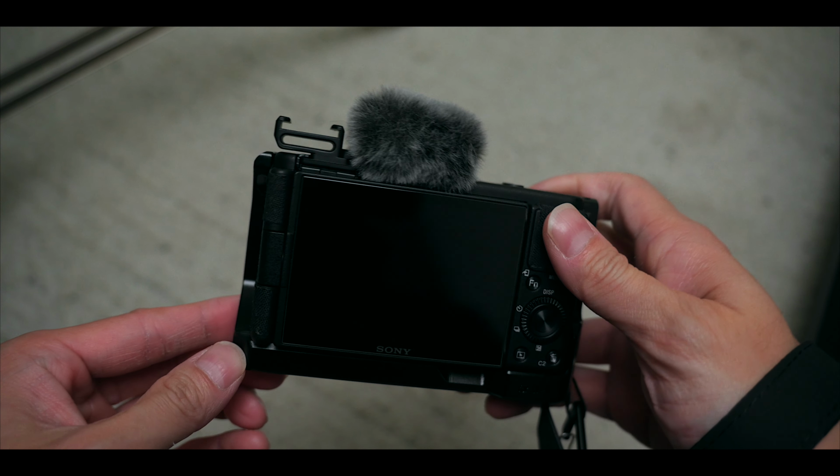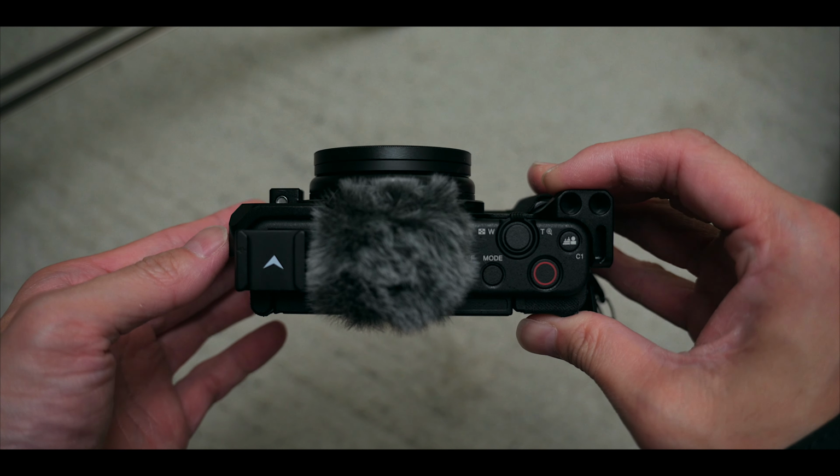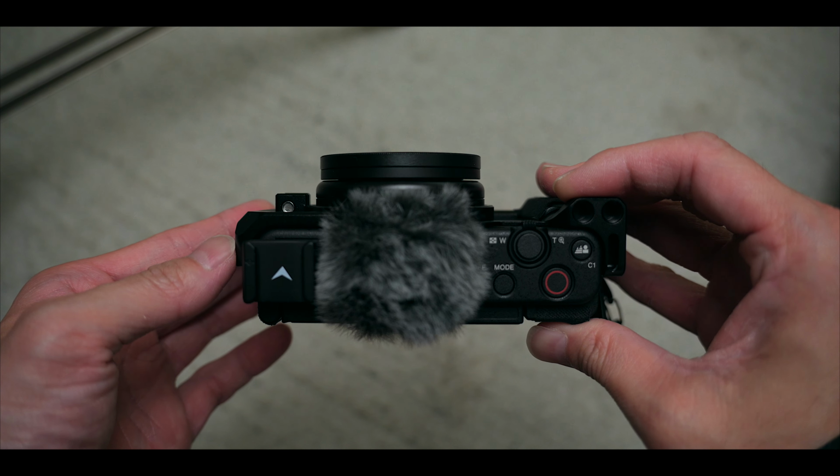So I really don't know why, and I don't like the fact that they removed the mechanical shutter and increased the price. Again, cost saving, but why did they increase the price when they're removing stuff? Those are the core reasons why I'm not returning my ZV1 and getting the ZV1 Mark II. Of course, the price, as I said, it's more expensive for less things.